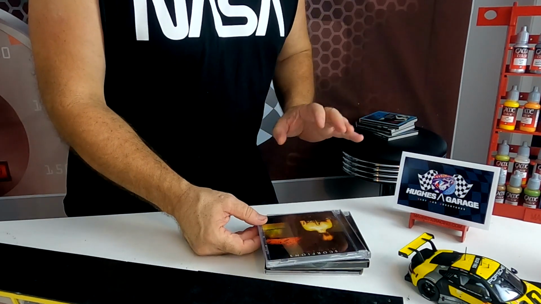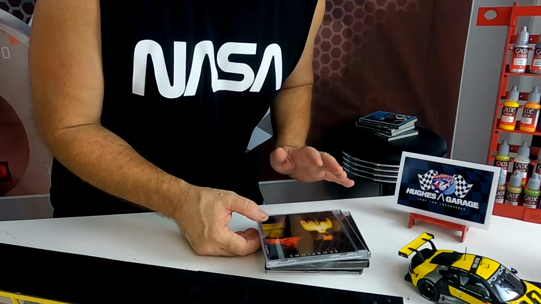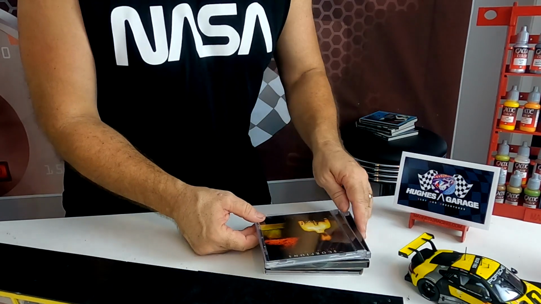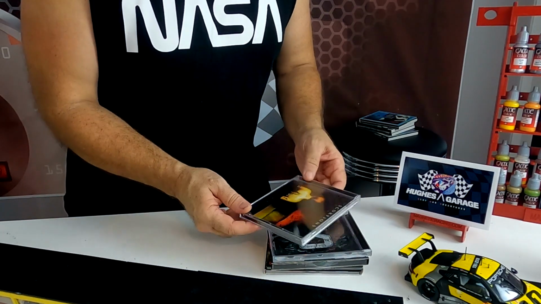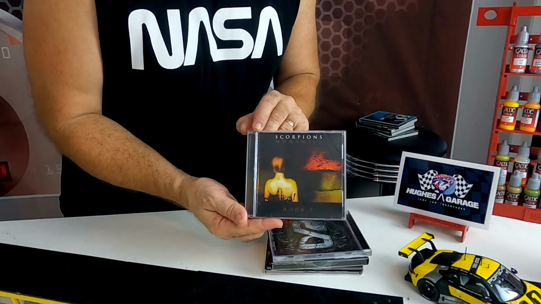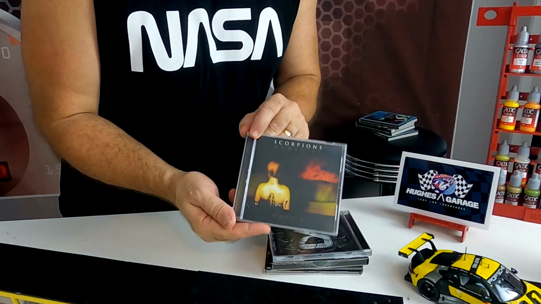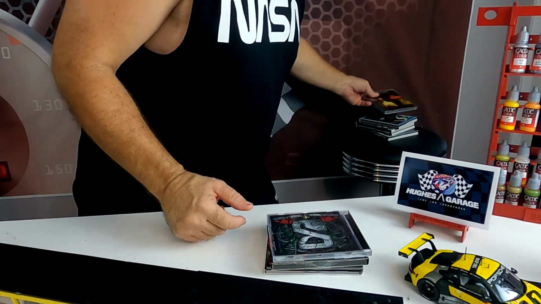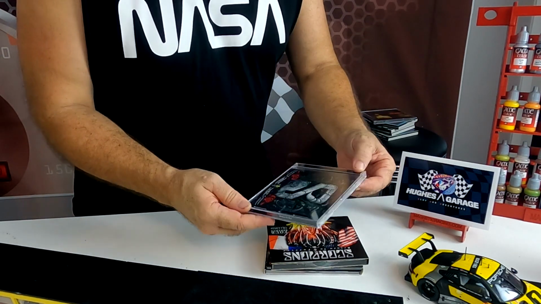I've got a few others. There's the Crazy World with what I call the whistle song. You know the one I mean. But some of the later albums, this one, Humanity Part 2. This is somewhat of a concept album. What a fantastic CD this is. Great one.